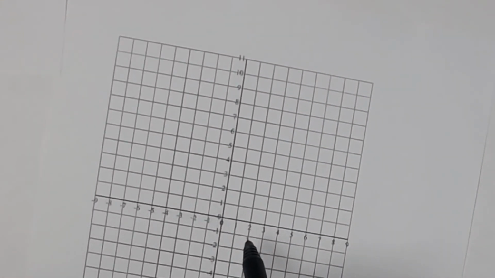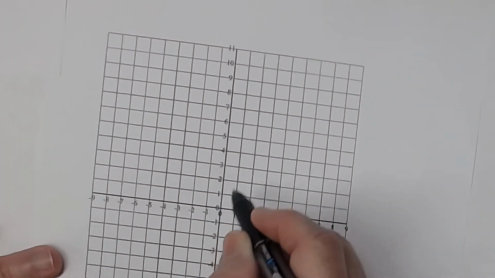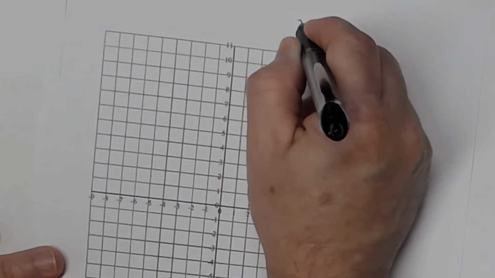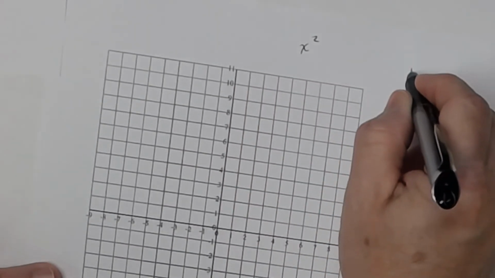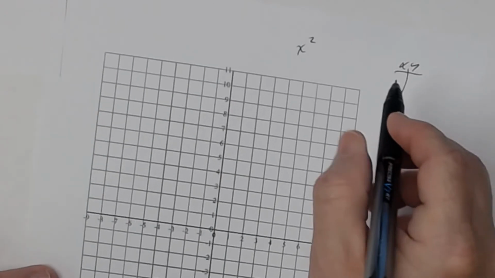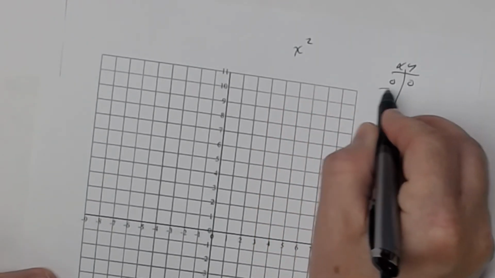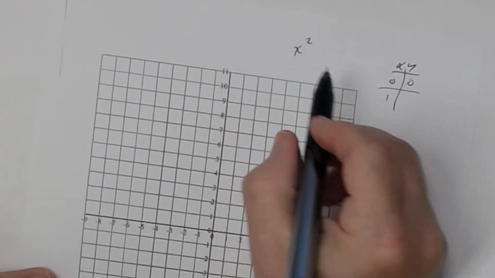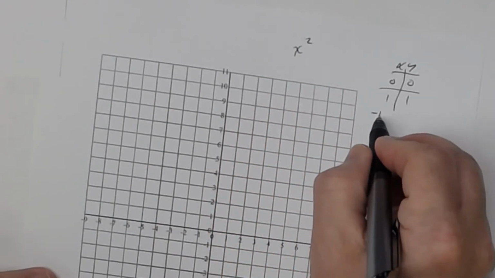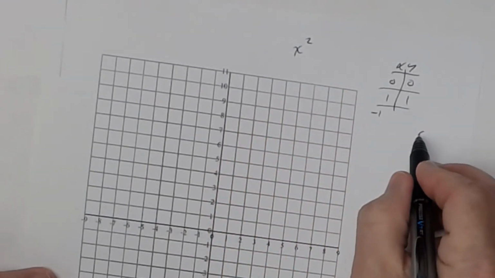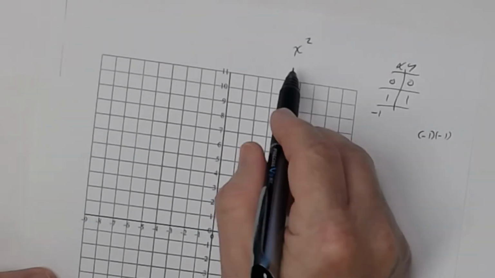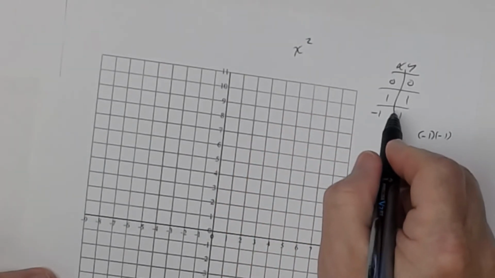Okay, so here is your x squared. So we've got to graph x squared. Remember, use a t-table if you need one. If x is 0, 0 times itself is 0. If x is 1, 1 times 1 is 1. If x is negative 1, remember what that means: negative 1 times negative 1, negative 1 squared, so that's a positive 1.